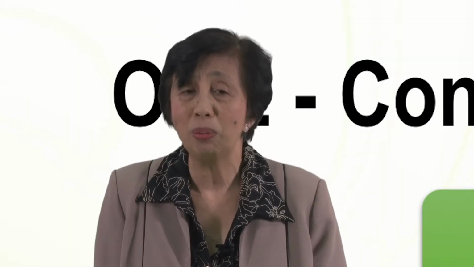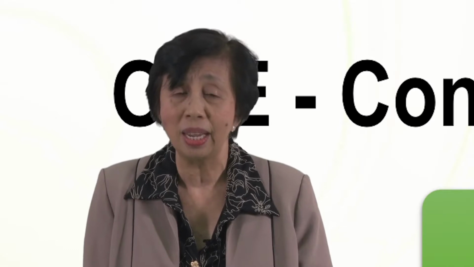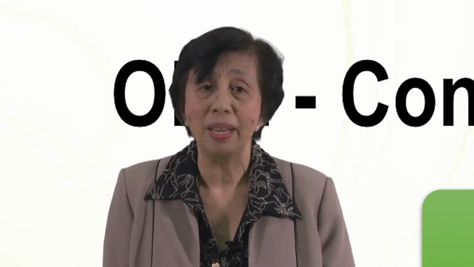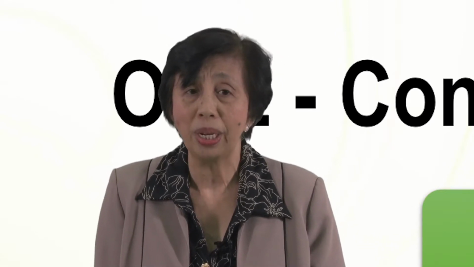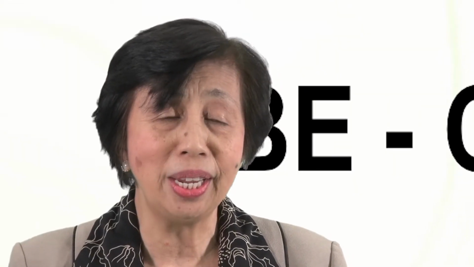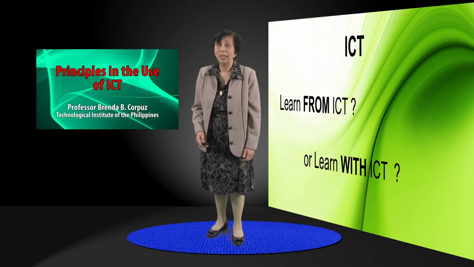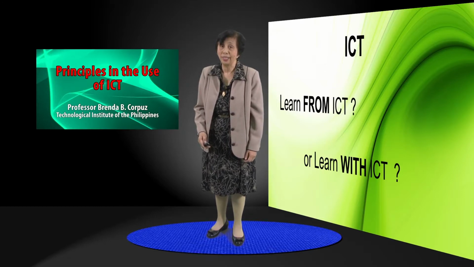So the principle that we talked about, the reason why we use ICT, a particular material in ICT, is because that material helps you realize the learning outcome. Related to the principles of teaching and learning in relation to ICT, I'd like to explain what we mean by learning from ICT and learning with ICT.